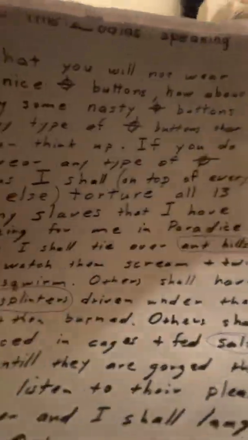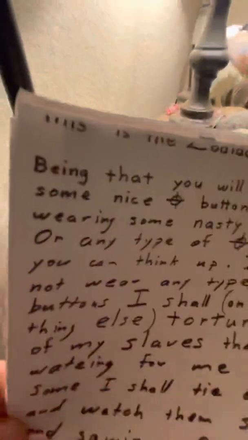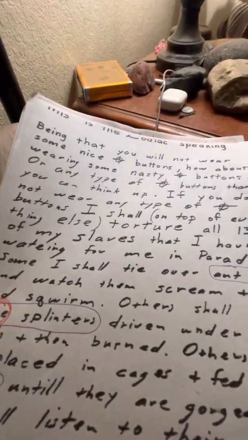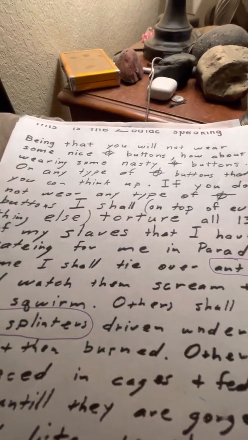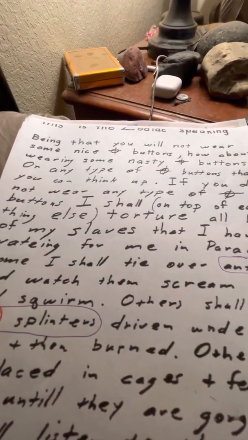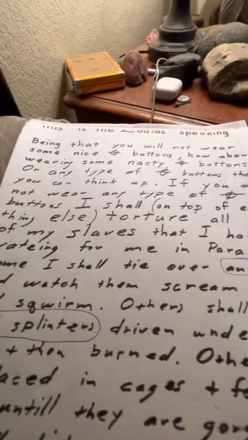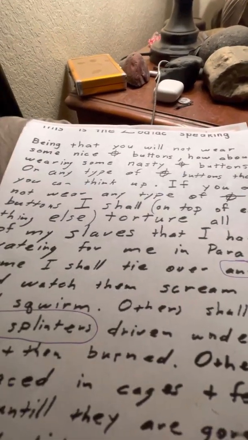So then the next thing I looked at was, I found this letter which I'd never read before. What do you see? Being that you will not wear some nice buttons. He always talks about this. How about wearing some nasty buttons? Or any type of Zodiac buttons that you can think up. If you do not wear it, blah, blah, blah.